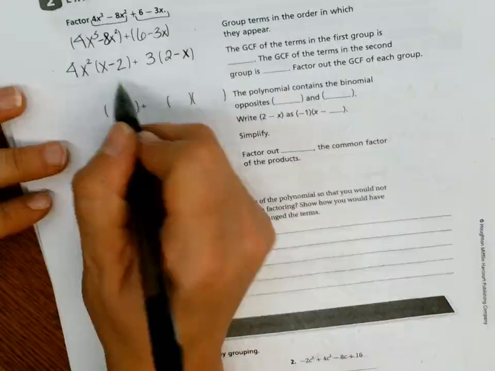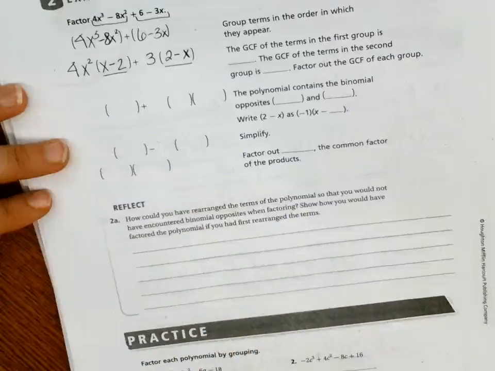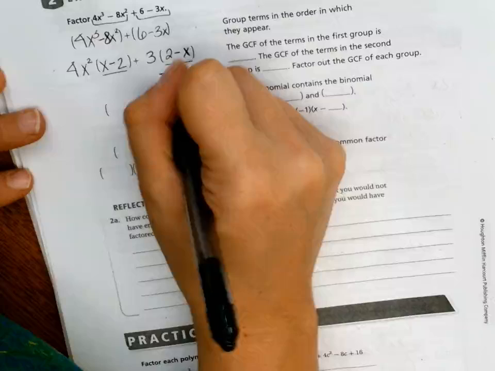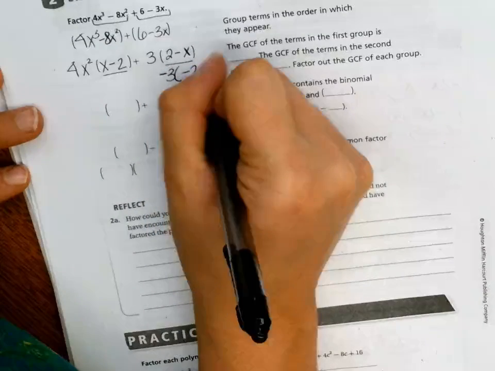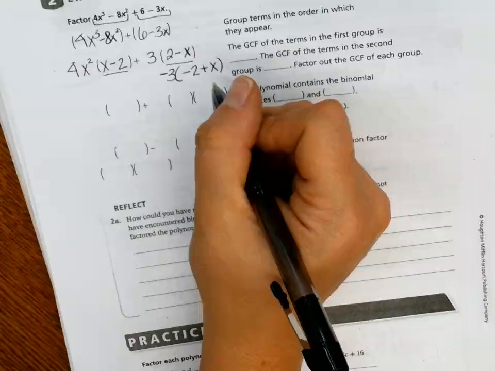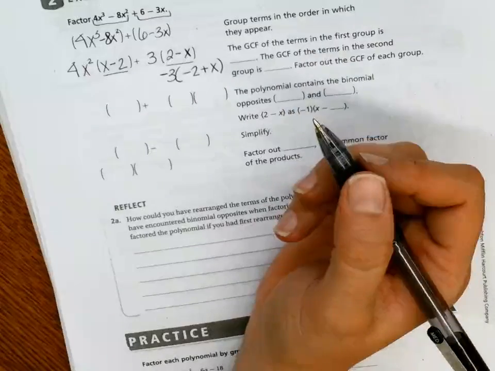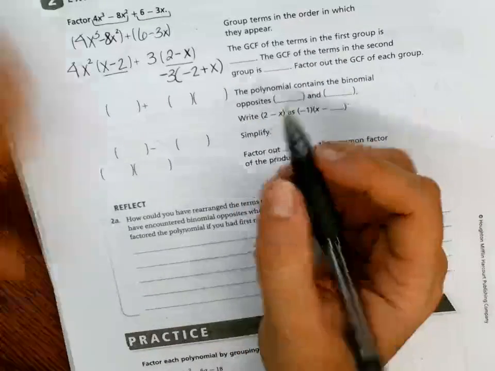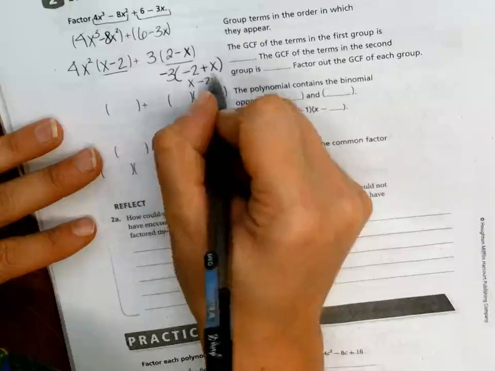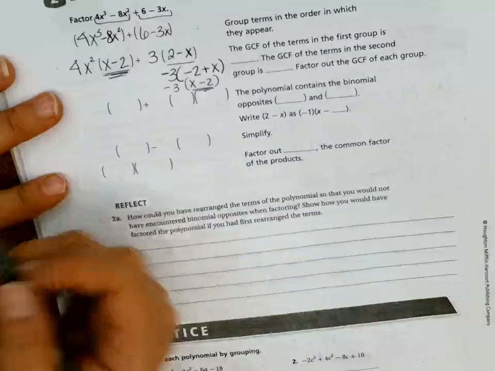But these are not the same, and I need them to be the same. So what if I pull out a negative? If I pull out a negative 3, I'd have negative 2 plus x, right? Which I can rearrange. Do you guys get what I'm doing? I can then rearrange that. So when I rearrange that, I would have x minus 2. And now they're exactly the same, right? Did you see what I did?